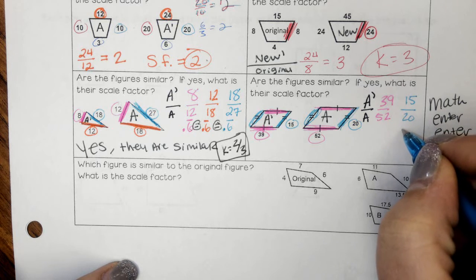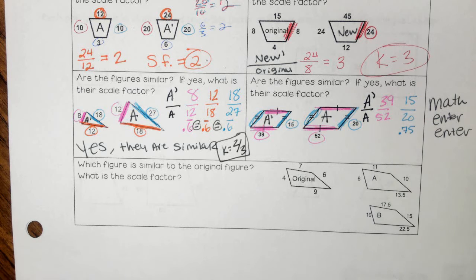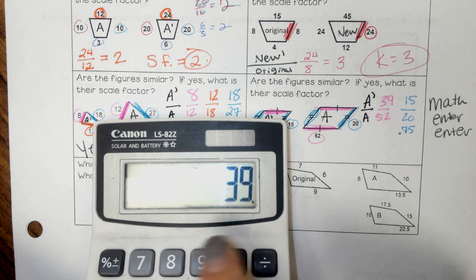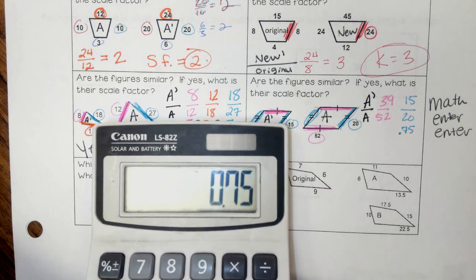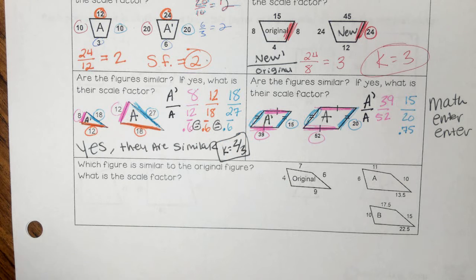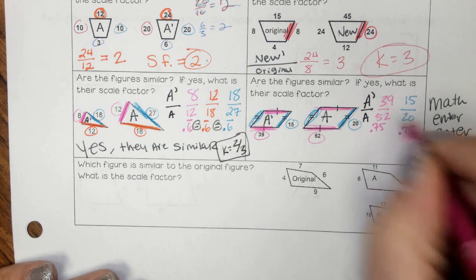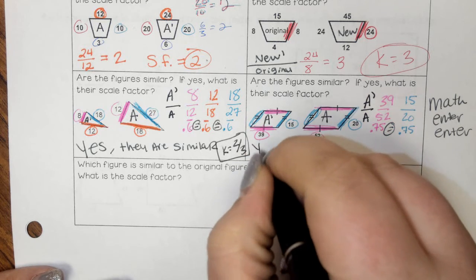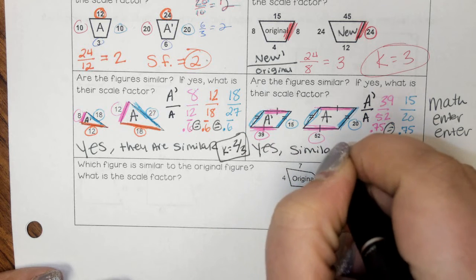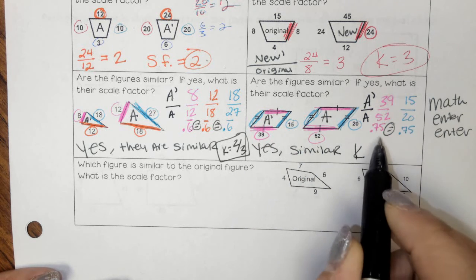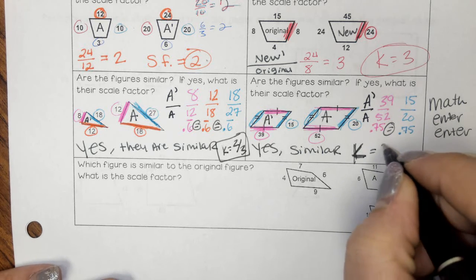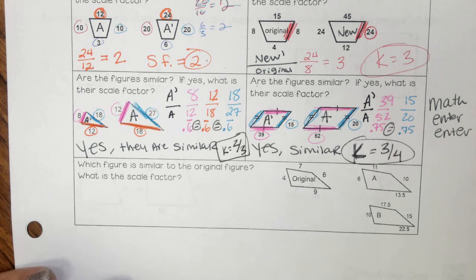15 over 20 is the same as 0.75. You can get a calculator out for this step. You would have the numerator divided by the denominator, 39 divided by 52, which is 0.75. Now these values are equal. Since these values are equal, the shapes are similar. Yes, similar. And k is 0.75. The scale factor is 0.75. The equivalent fraction there is 3/4 in simplest terms.